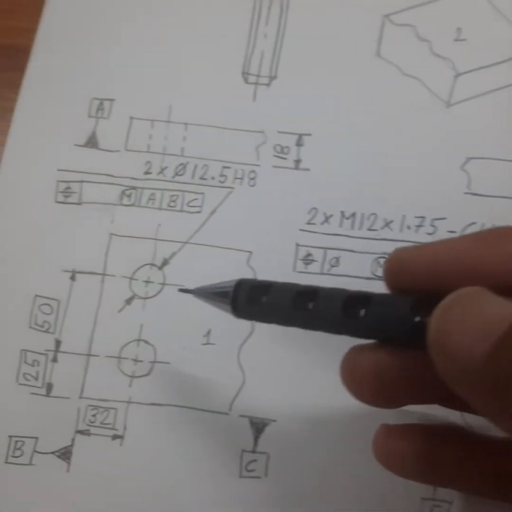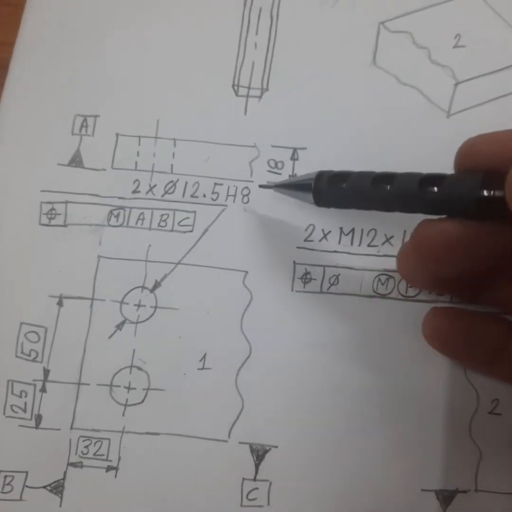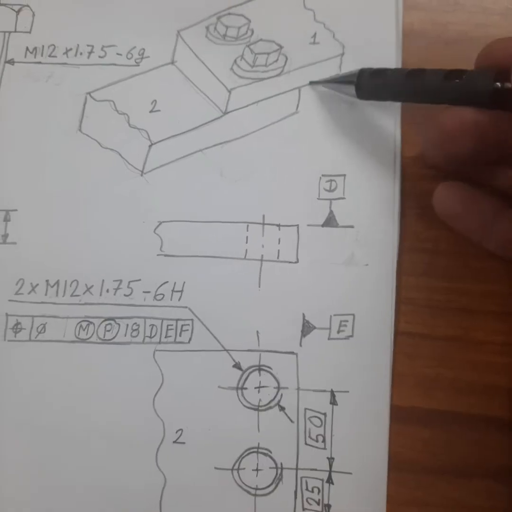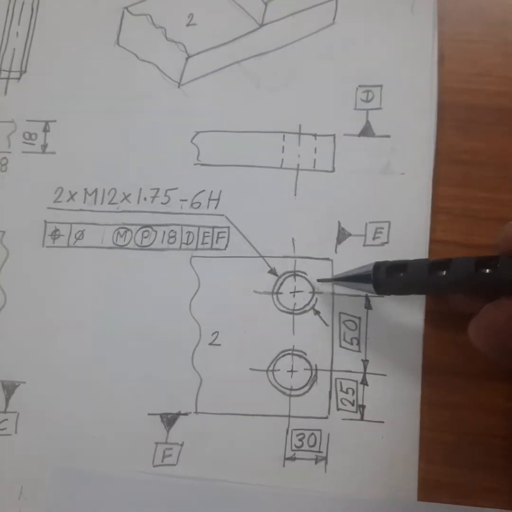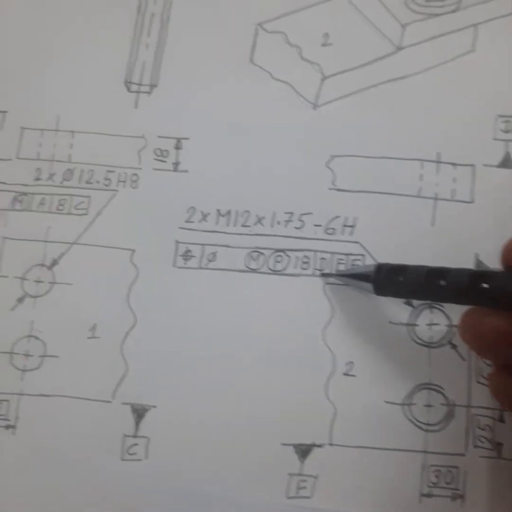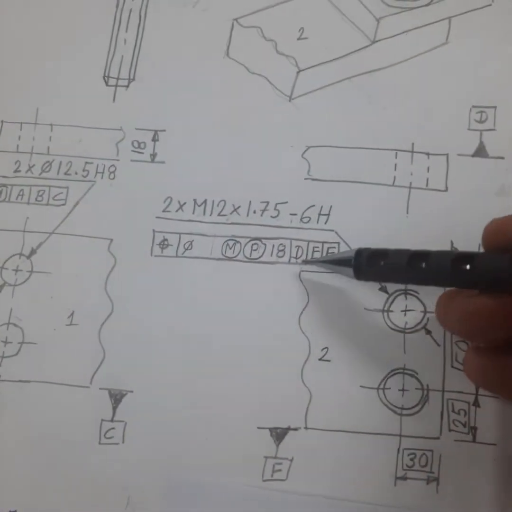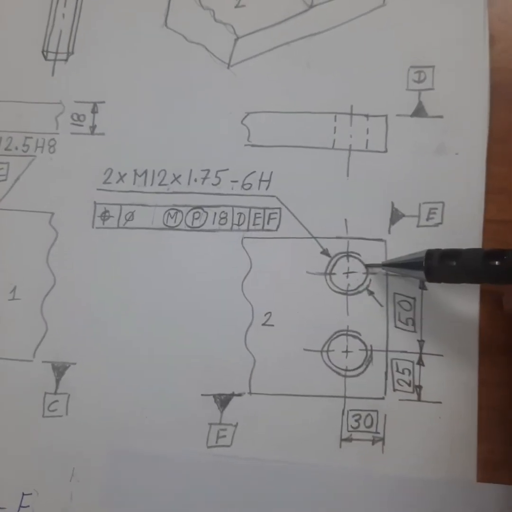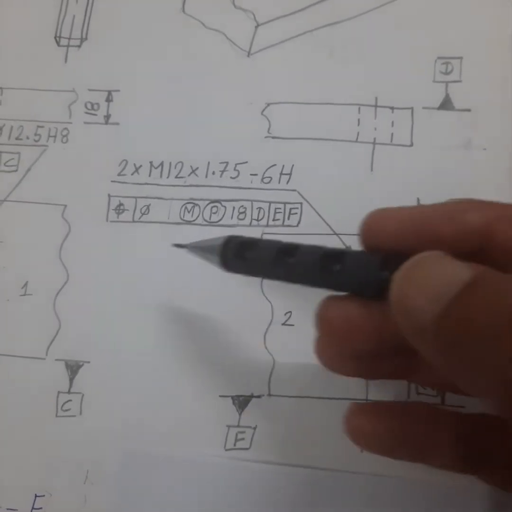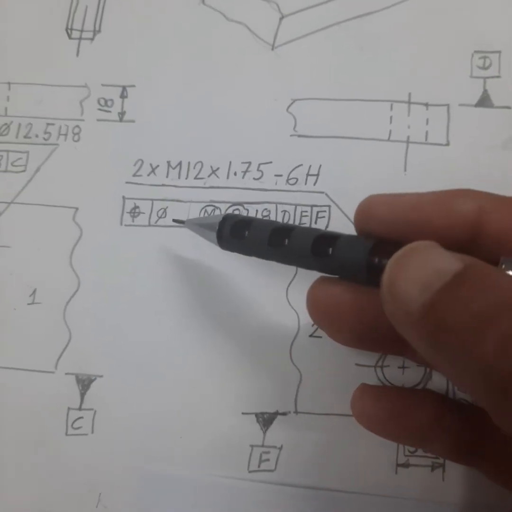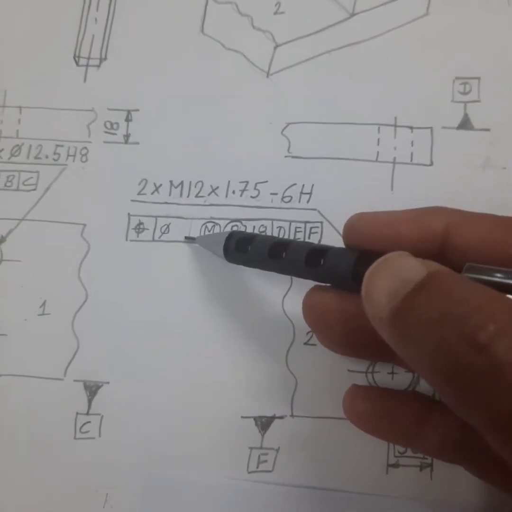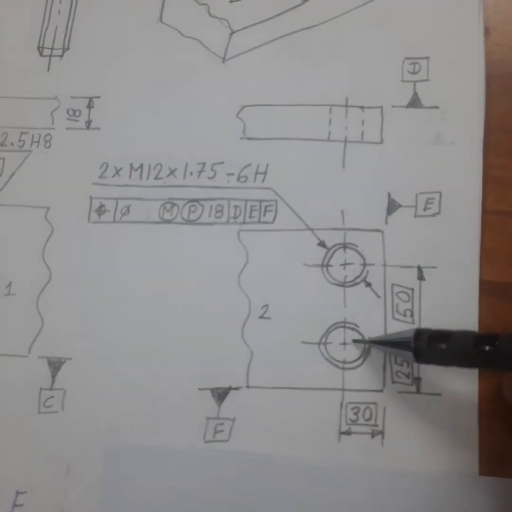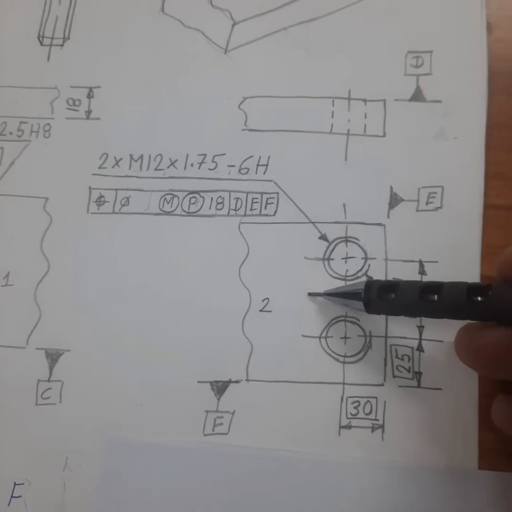Since the plate 1 having a thickness of 18 mm is to be placed on plate 2, a projected tolerance zone of height equal to the thickness of the plate A, which is nothing but 18 mm, is applied to the holes on plate 2. We need to find out what is the maximum permissible value of position tolerance to locate the threaded hole on plate 2.